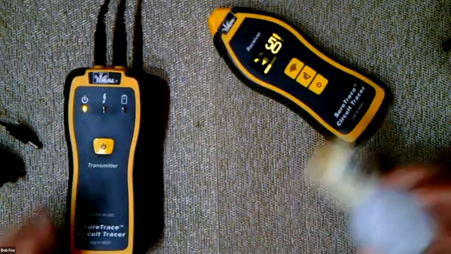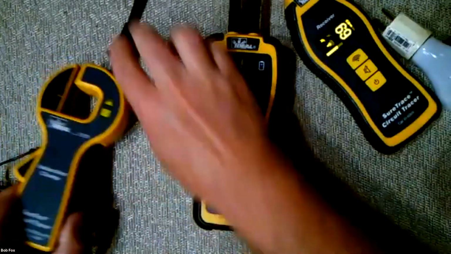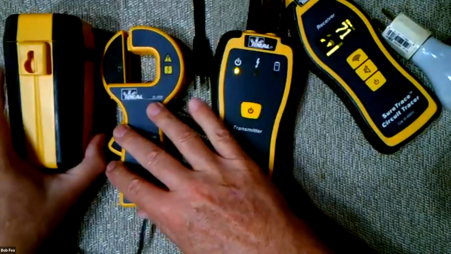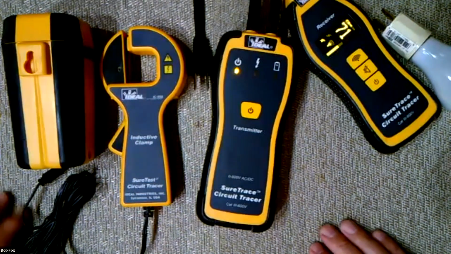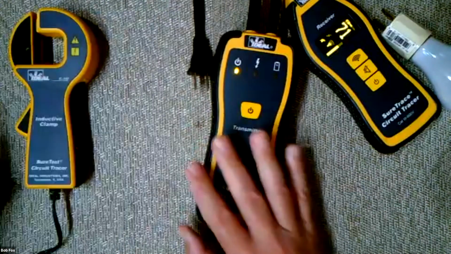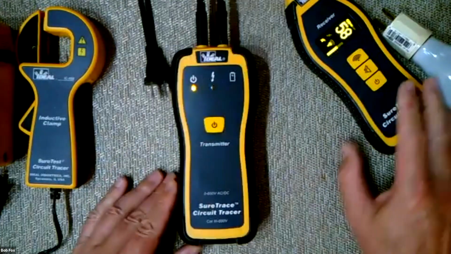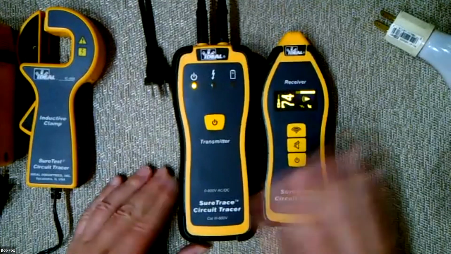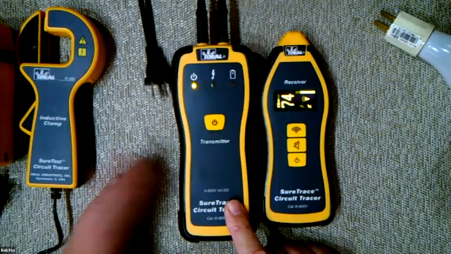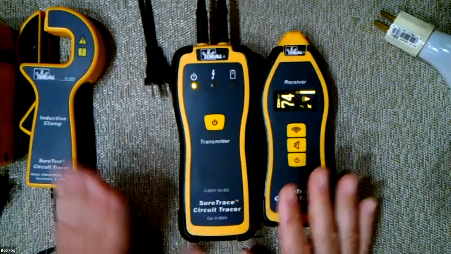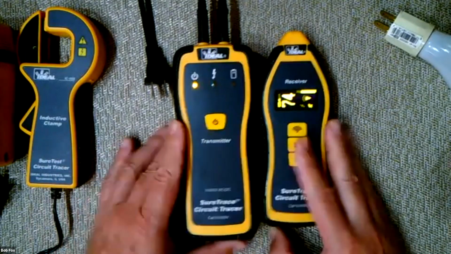Dave, there's another question here about the inducer having less power, and I would think they're probably talking about the clamp. Yep. Does the inducer have less power? Okay, here's the way I'm going to answer that question. The first way to do it is always hook directly up, anytime you can, to the hot and neutral, or if it's three-phase, phase-to-phase. You're always going to get the strongest signal that way.